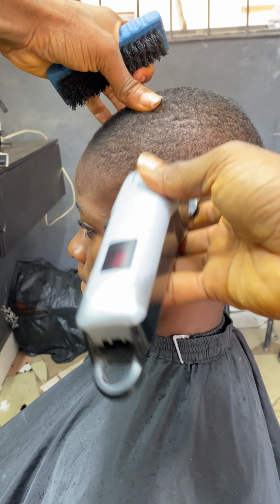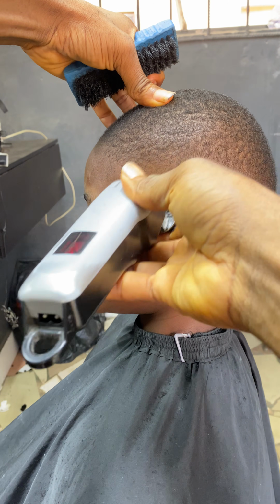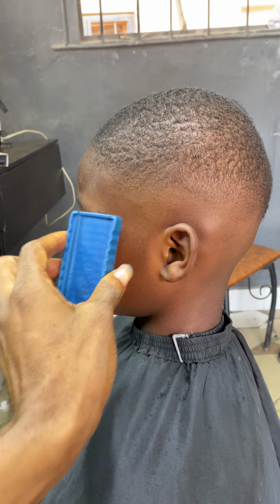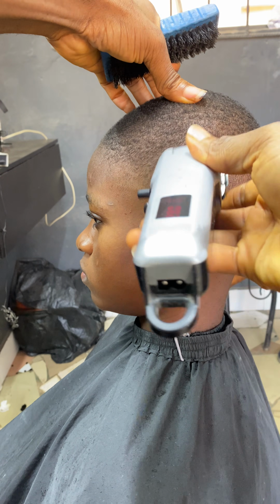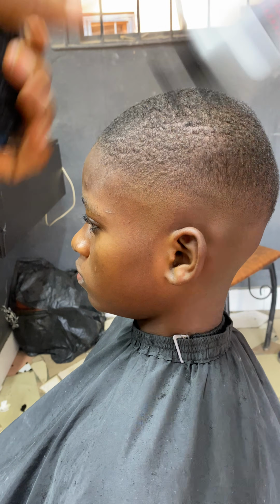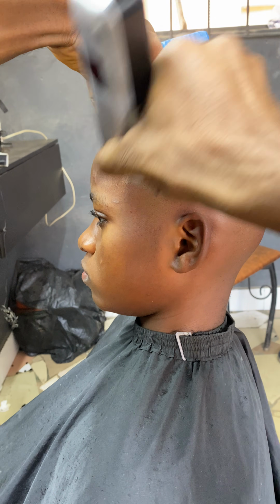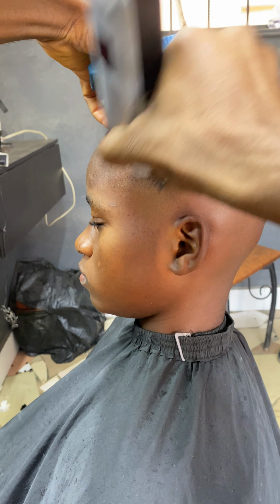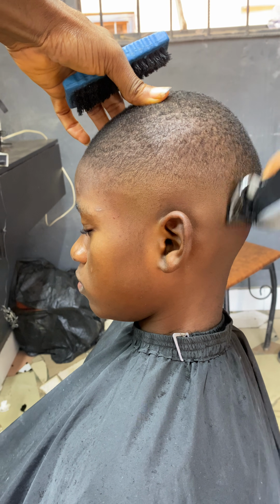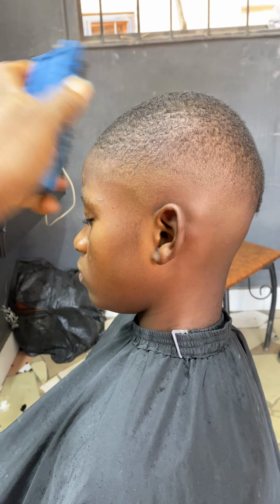After that, you turn your hand downward. You blend it down like this. Watch what I'm doing, guys. After you have done it like this, finish.